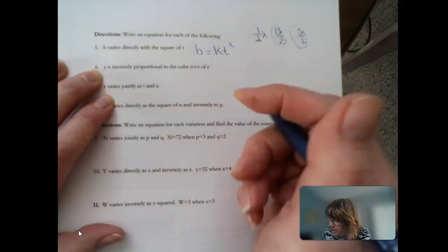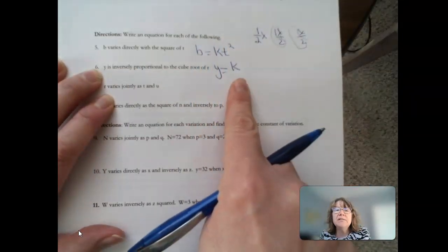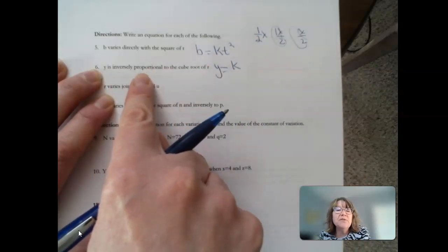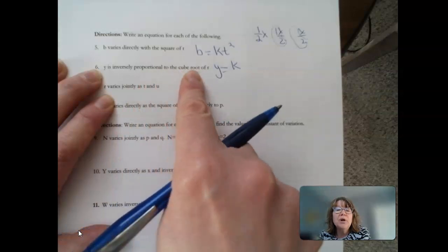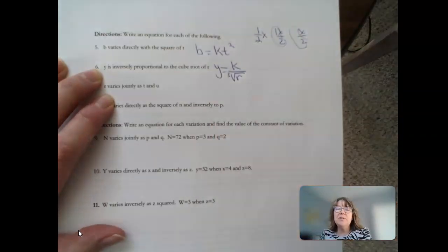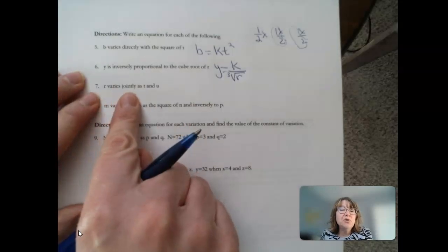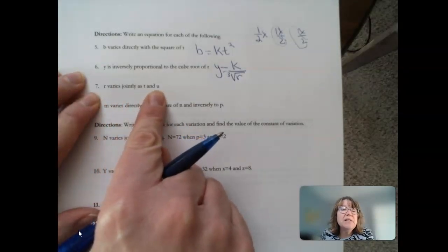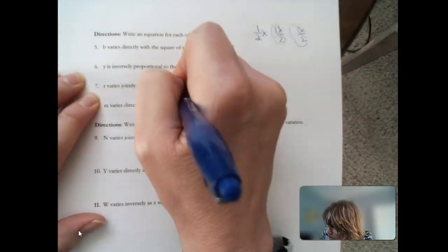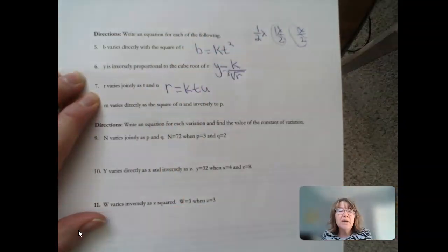Y is inversely, okay, so again, K is always in the numerator no matter what, because again, it might be a fraction if we want it to be, but it varies inversely proportional to the cube root of R. So the cube root of R is going to be down here. So it's an inverse relationship. R varies jointly as T and U. So these are kind of glued together. So R varies jointly. So R, and we have a K, and then again T and U are right there.